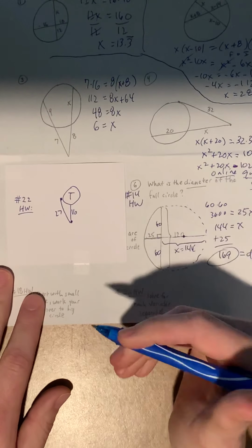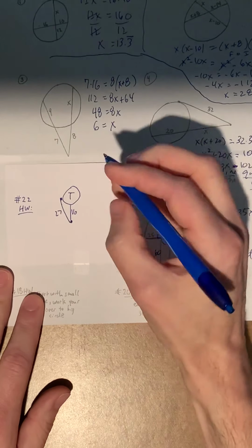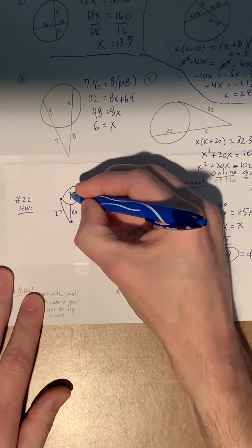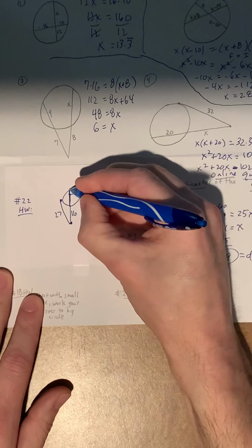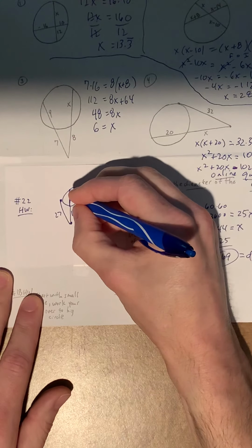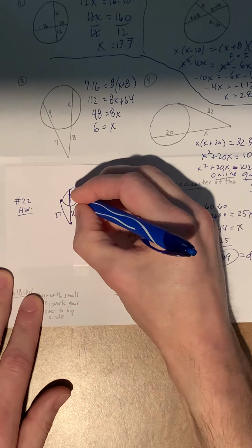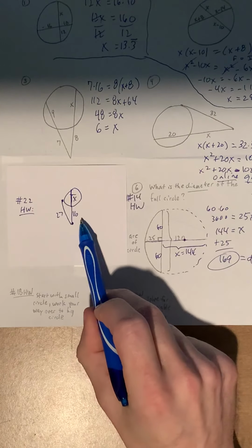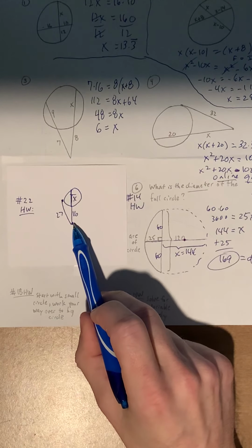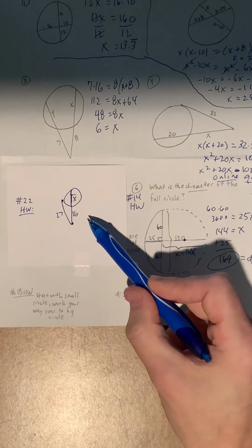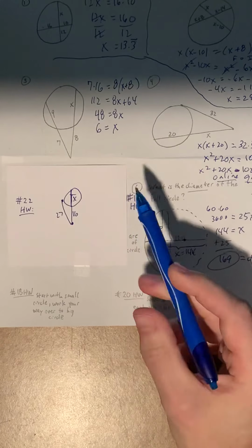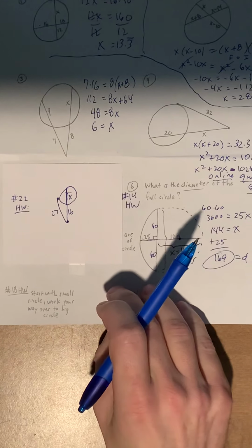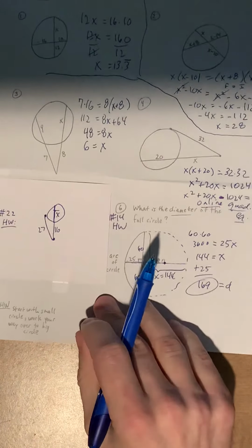And it wants to know the diameter of the tree. So you're solving for this. So when you set up your equation, you'll notice it looks like number 4 we did. And you can make an equation and kind of solve it like with number 4. Now, back to number 4.